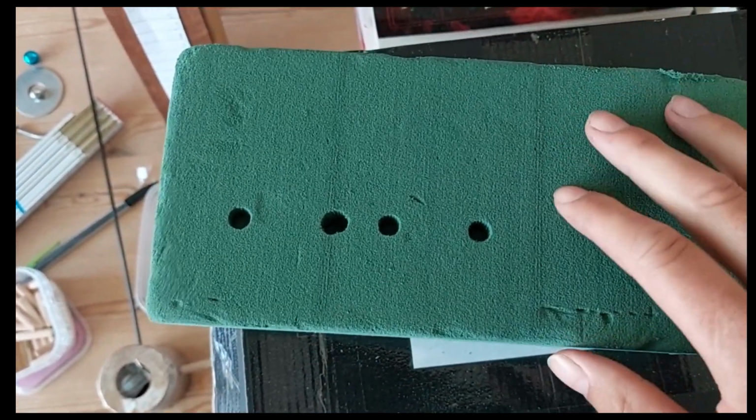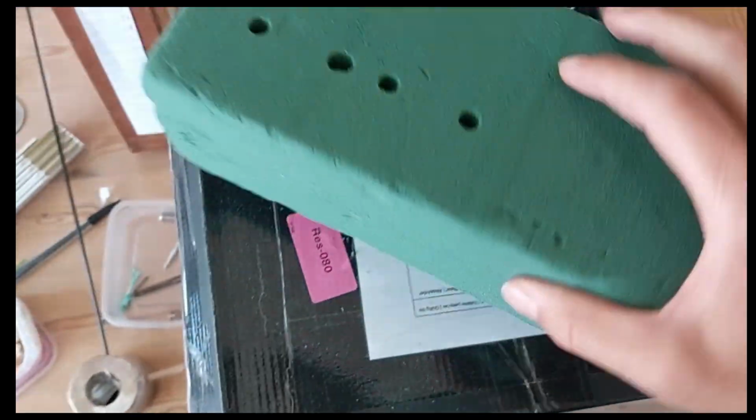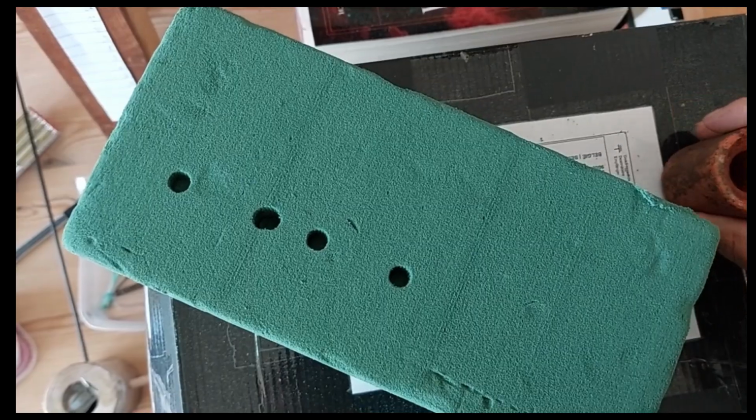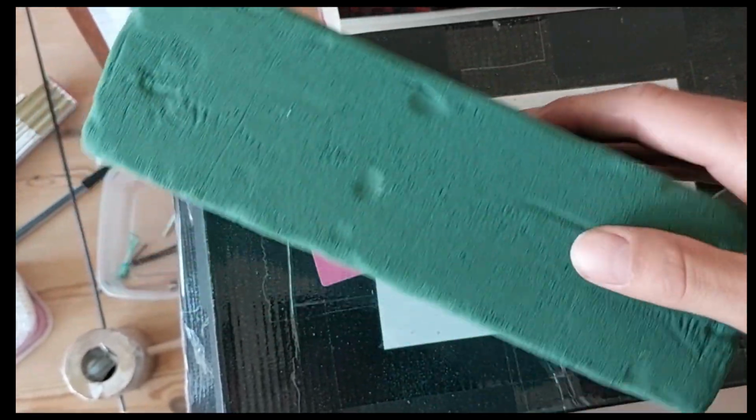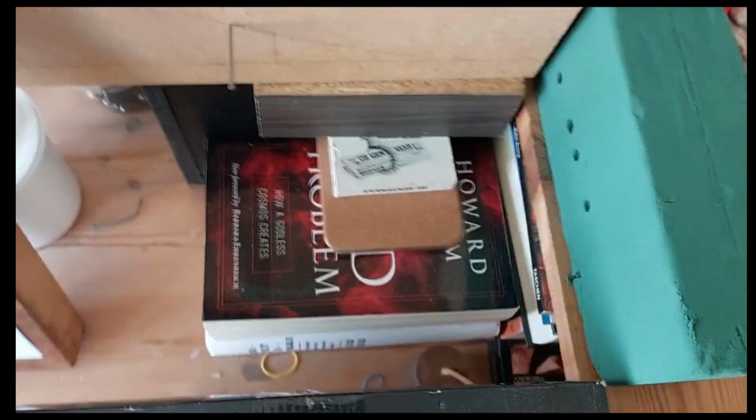Okay, so for this experiment, I'm going to use this type of foam. I've already used this in the past. I'm going to use it again. I think you all know this kind of foam. It's used for flower arrangements. And then I'm going to hang the mass.